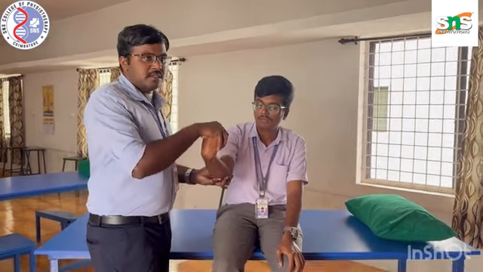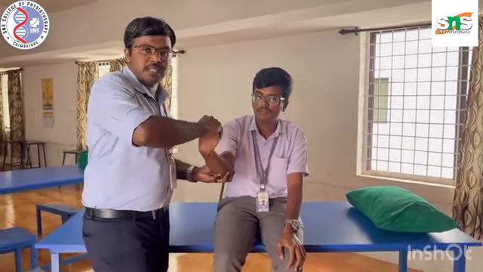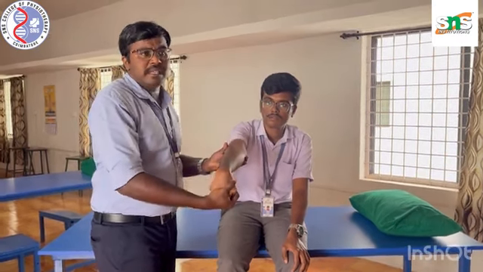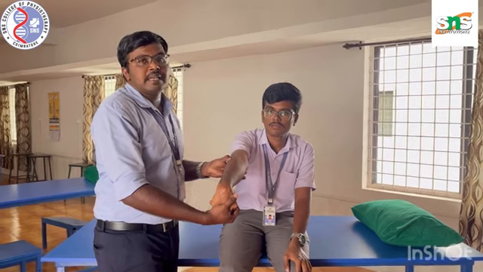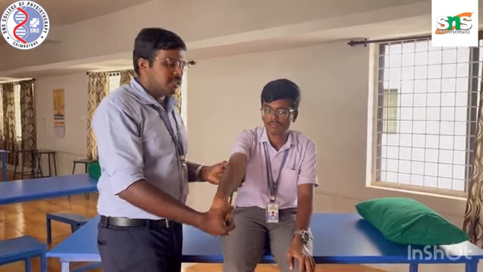And Mills test. This test is done only by the therapist, passively. First we flex the wrist, next pronate the forearm, and do elbow extension. At that time the patient feels pain on the lateral aspect of the elbow. So this test is also positive for tennis elbow. Both of these tests are considered special tests for tennis elbow.